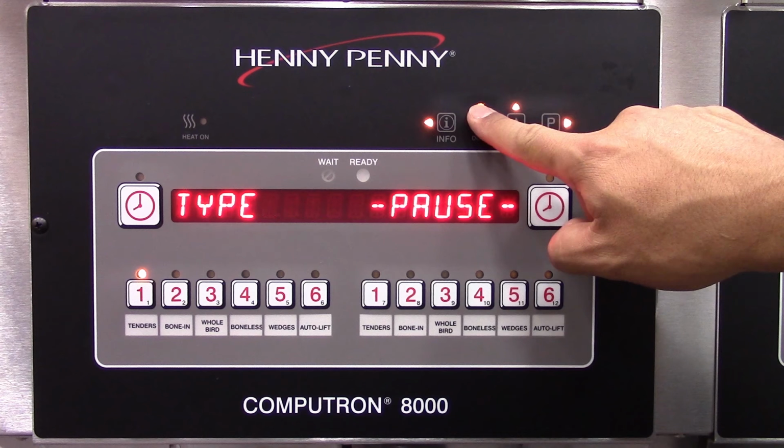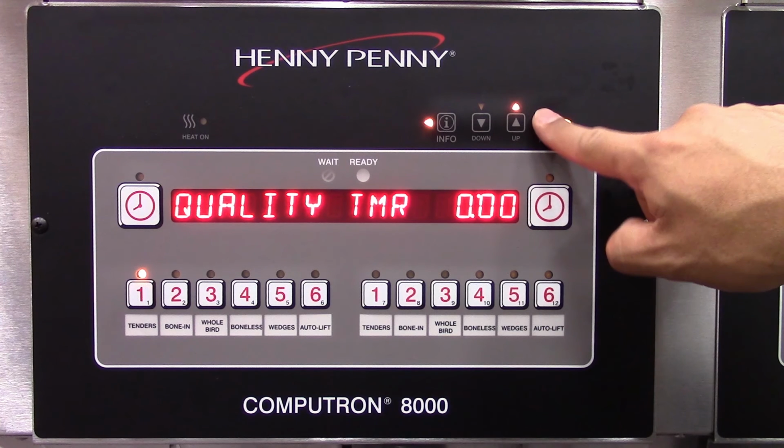If pause is selected, on auto lift open fryers, the basket automatically rises out of the oil and timer will stop the countdown. The timer button must be pressed to lower the basket back into the oil and resume the timer. Press the program button and now quality timer shows in the display along with the preset holding time on the right side of the display. Press and release the up and down buttons to adjust the holding time.